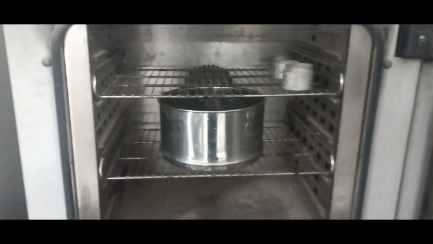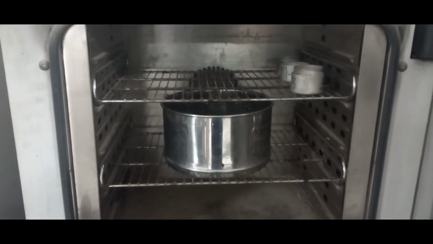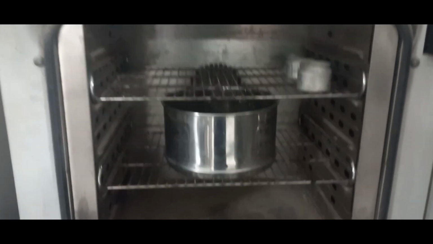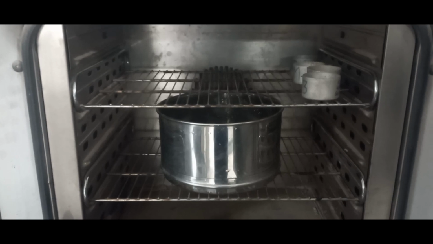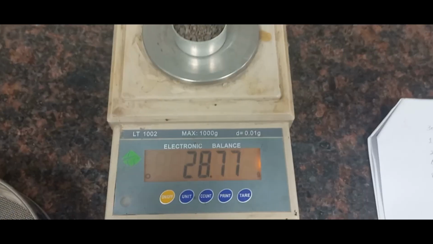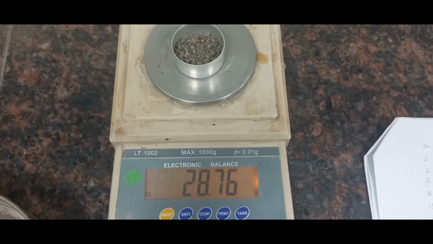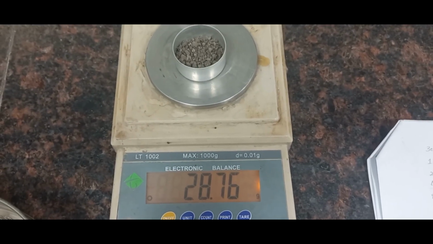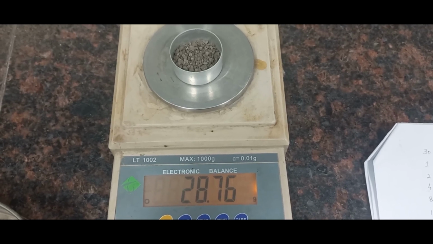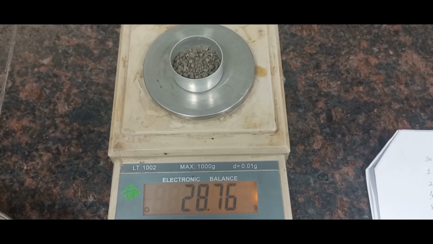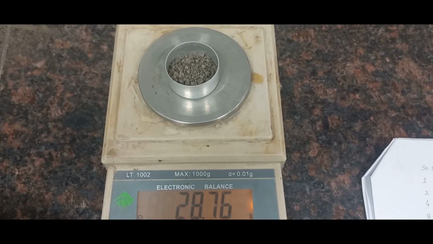The sample is placed in the oven for 24 hours. After 24 hours, we will note down the weight of dry soil in wash sieve number 200. After 24 hours, weight of dry soil plus container is 28.77 gram. That is the weight we have to determine for the moisture content.